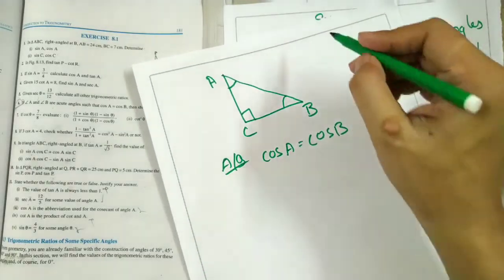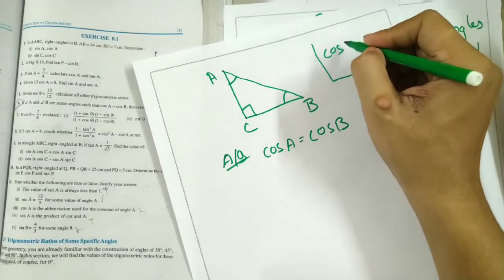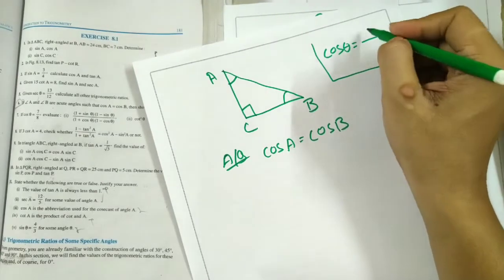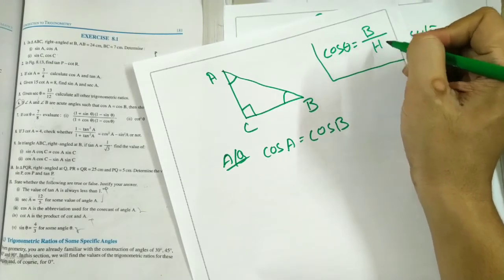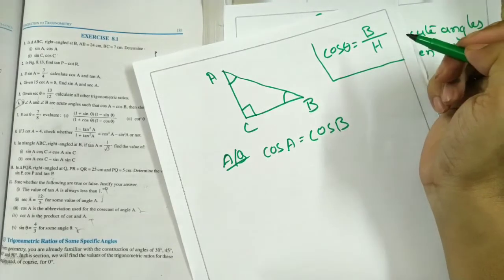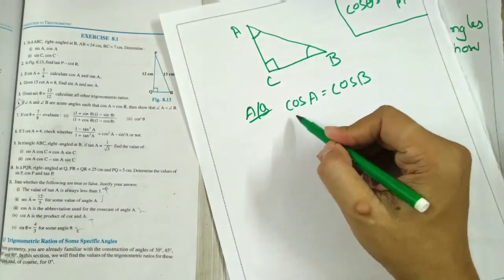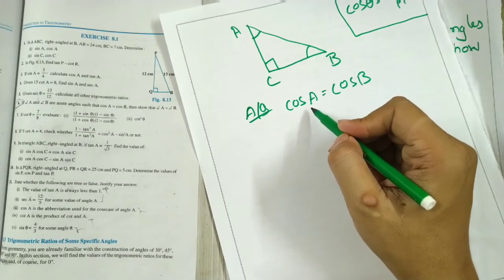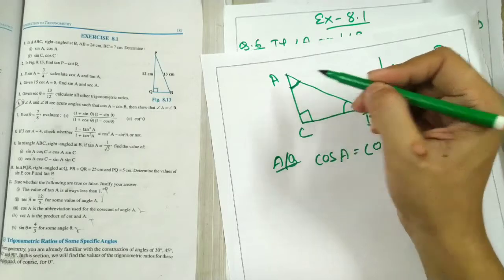See what we have to do. Here we know that cos theta is the ratio of base by hypotenuse. Okay, it is the ratio of base and hypotenuse, that is base by hypotenuse. Now here also in place of cos A we can write the ratio of cos A. Okay, now see cos A means we have to take this angle A.